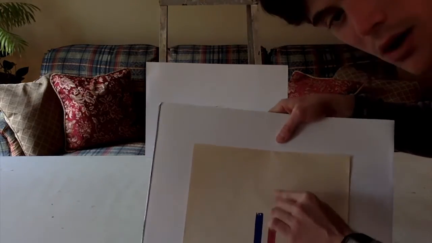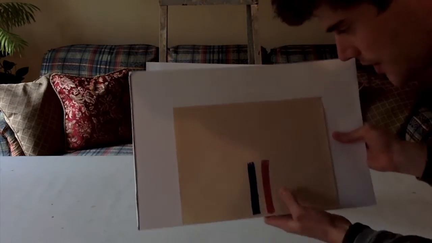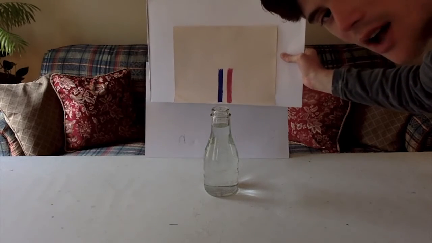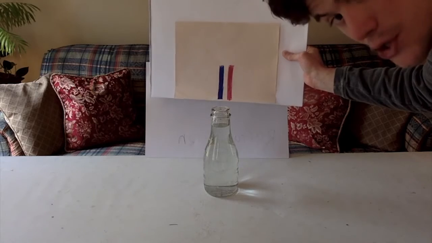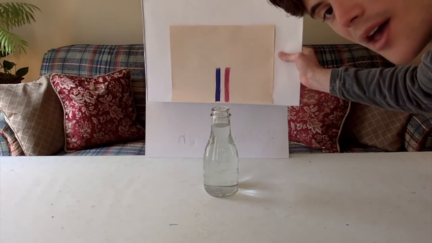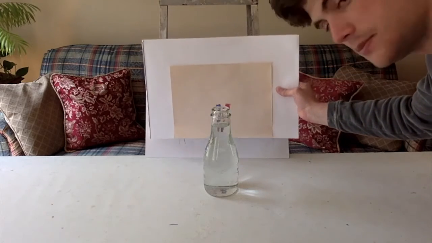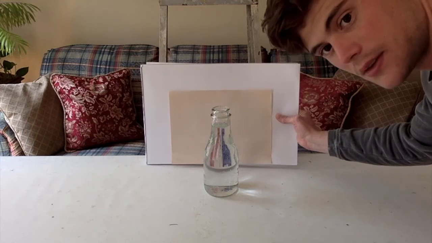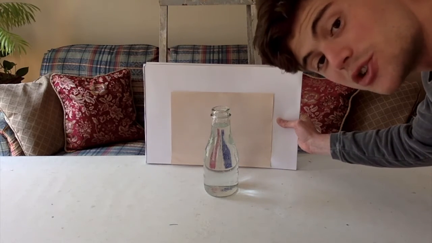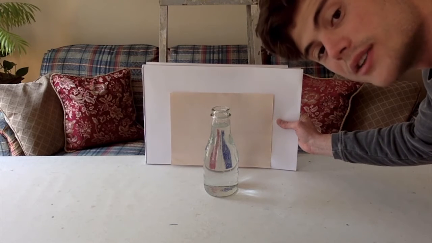Very simple. A red bar and a blue bar. So, watch. As of right now, the blue bar is on the left side of our vision, and the red bar is on the right side. But watch what happens as I look at it through a lens. Can you see how these two bars have changed places? Now, the red bar is on the left side, and the blue bar is on the right side.